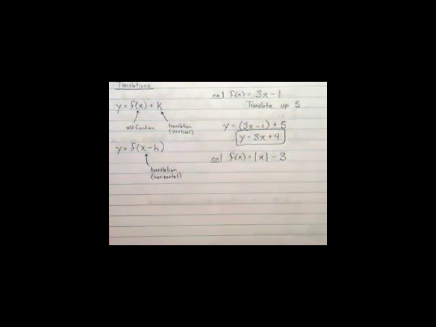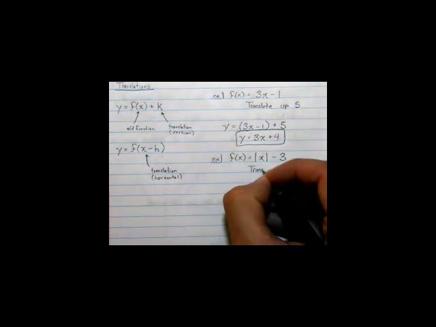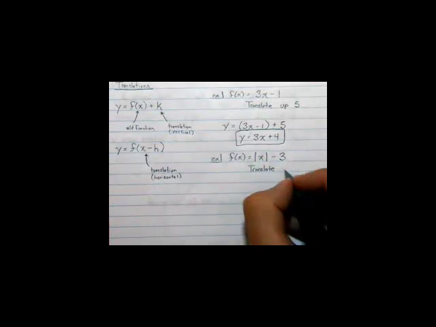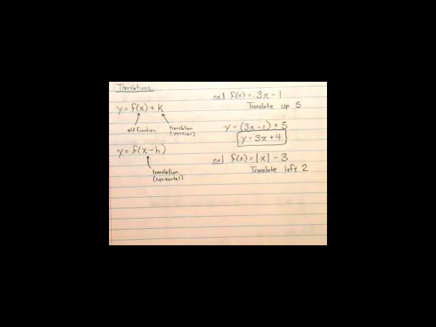So let's say I'm starting with the function absolute value of x minus 3. Okay? And I want to translate its left 2. Okay, so if it's a left or right movement, I have to do that on the inside. So that's why it's f of, in parentheses, x minus h, showing you that you're not tacking this onto the end of it. It's on the inside of the function.